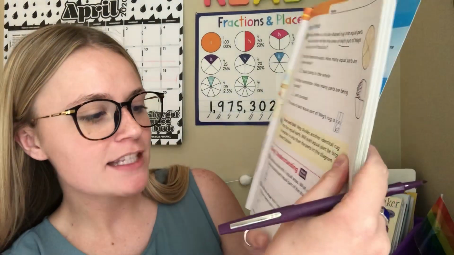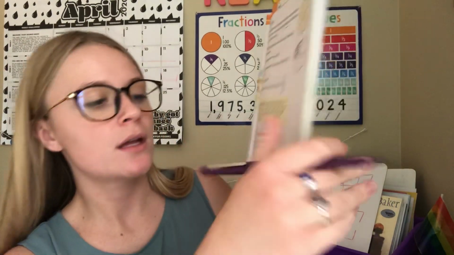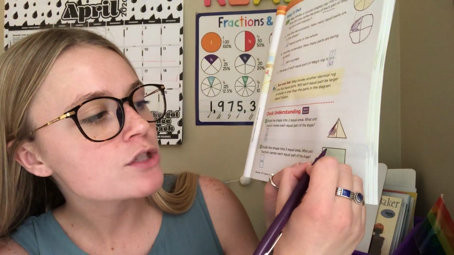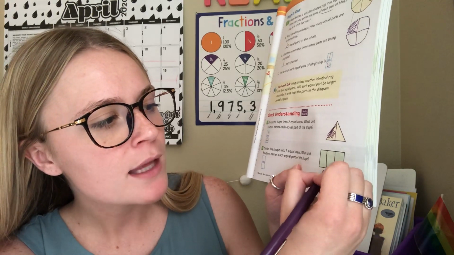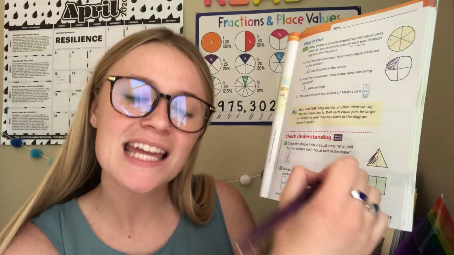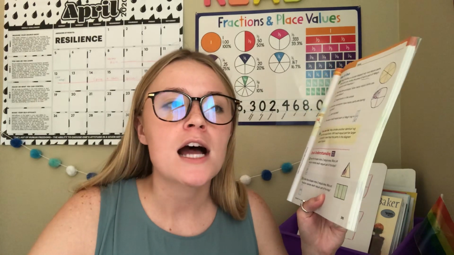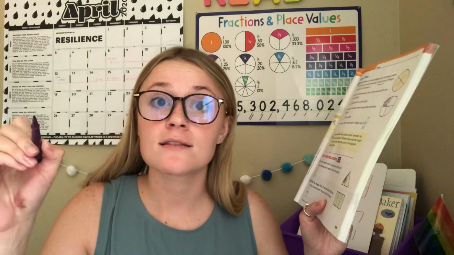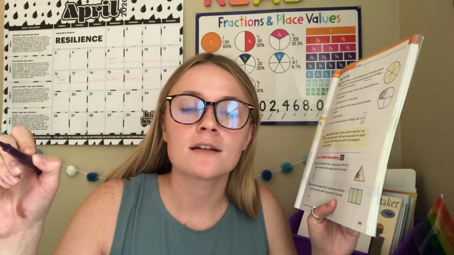Number 2, divide the shape into 3 equal areas. What unit fraction names each equal part of the shape? So for this one, since it's 3 and it's a rectangle, I am just going to do horizontal lines. The more familiar you are with the shapes and dividing them, the better you'll be at guessing the kind of cuts you should make. Like with circles, if it's divided into fourths, we're gonna do a cross, right? If it's a rectangle and it's divided into 6, we'll do 3 lines and 1 across the middle, right?